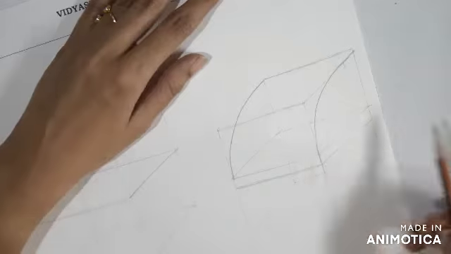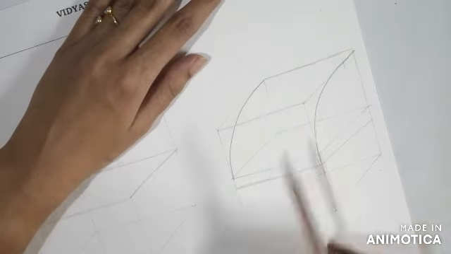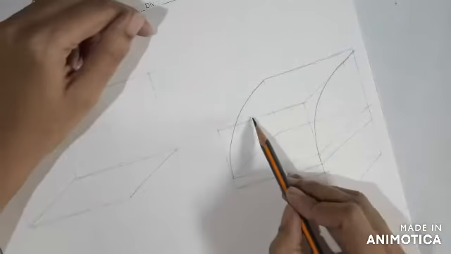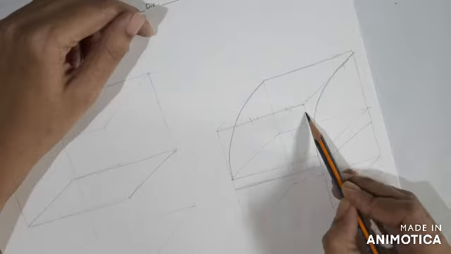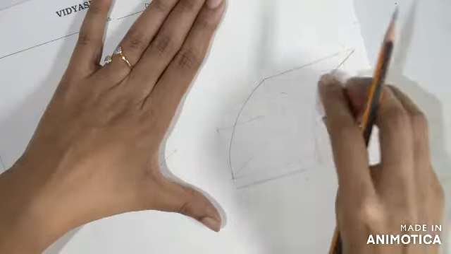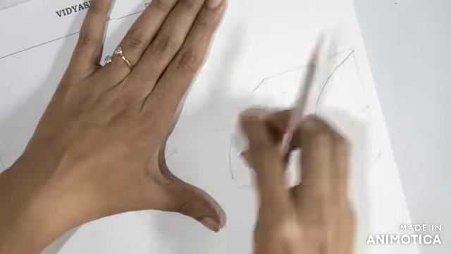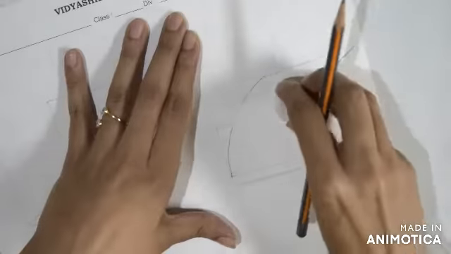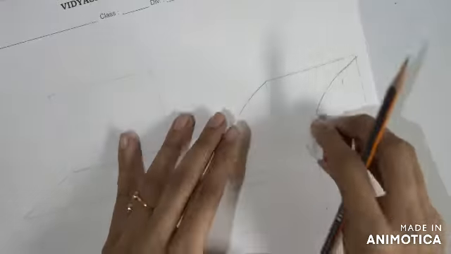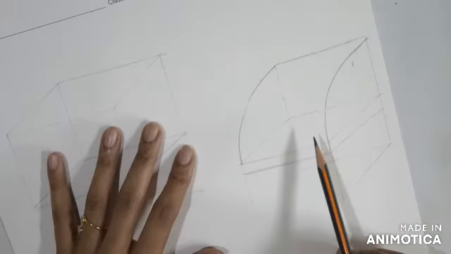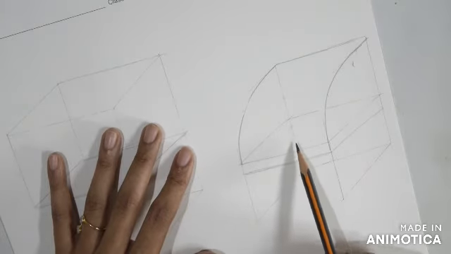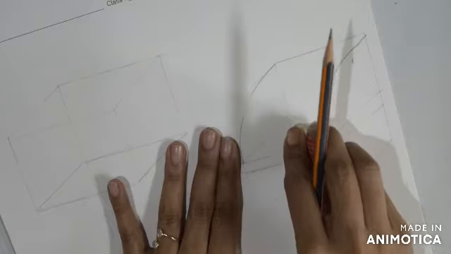Now first we'll erase all the lines that we do not need. This is going to be the back, this is going to be the seat. So we will just erase the lines that we do not want. Also this line, because the seat is not transparent, so we cannot see through the seat, we are going to erase this. But this line we'll keep.